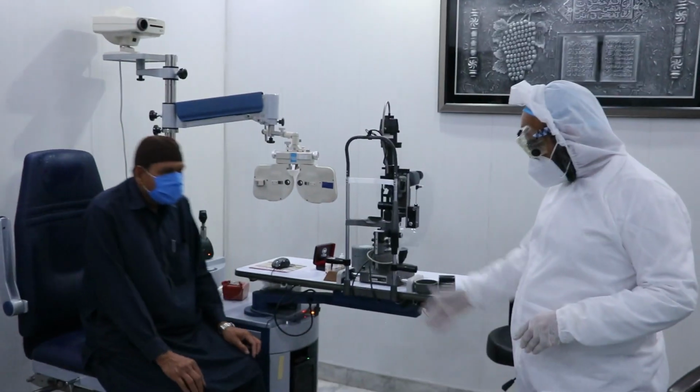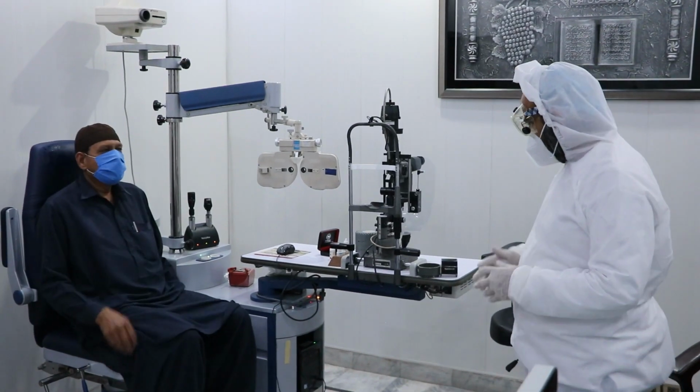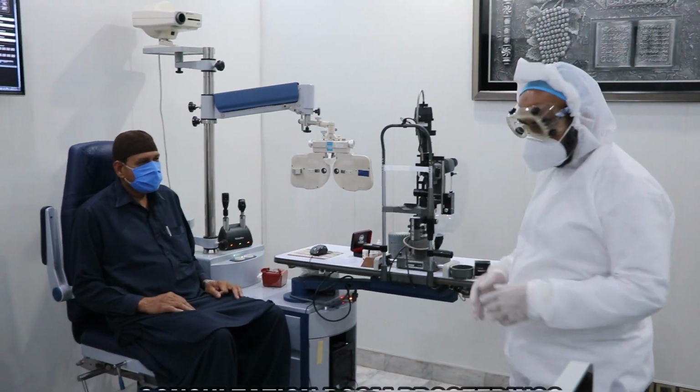The patient is received in the consultation room by the consultant and comfortably sits in the clinic.